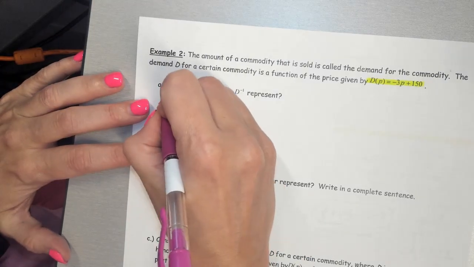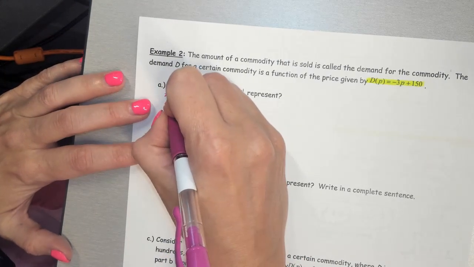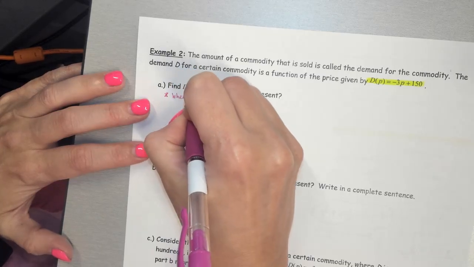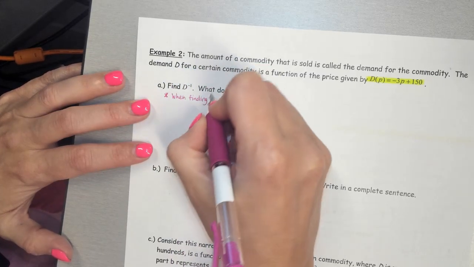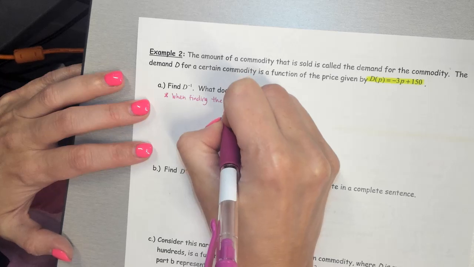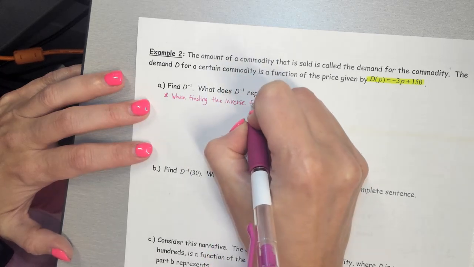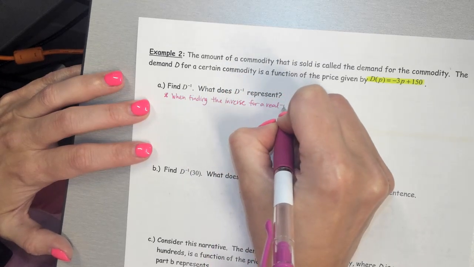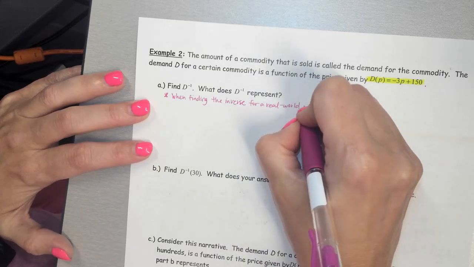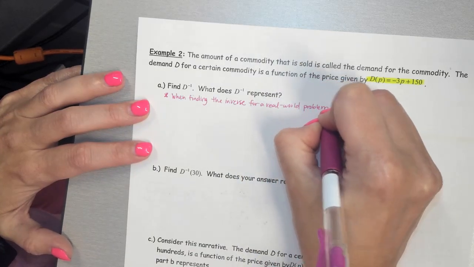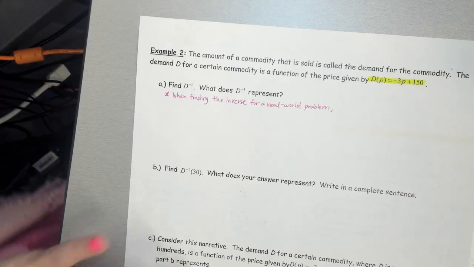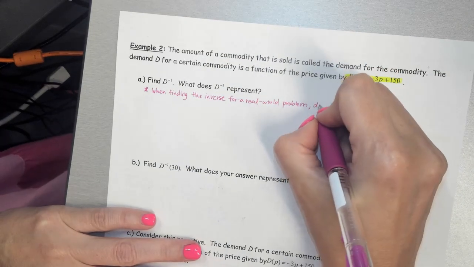Okay, so we're just going to write that note down. And finding the inverse for a real world problem, do not switch the variables.